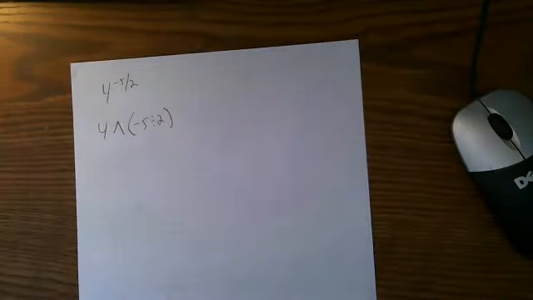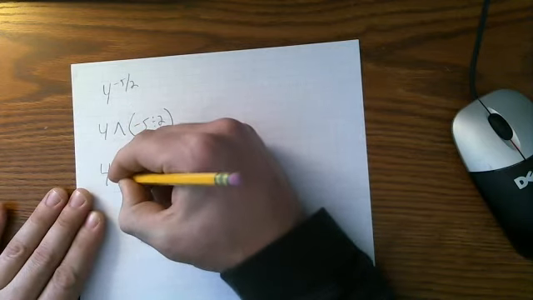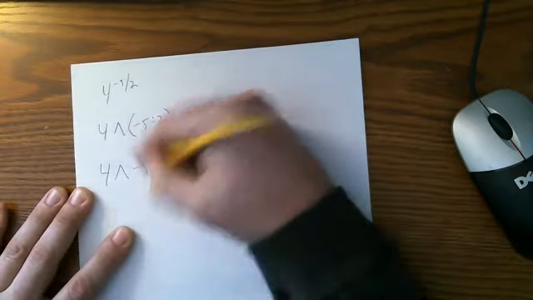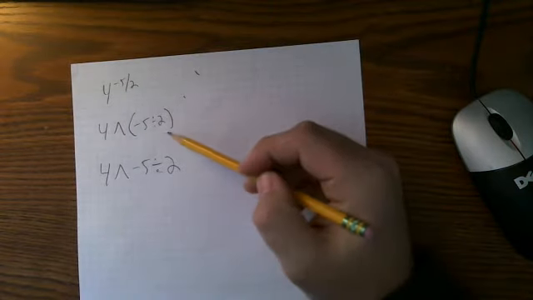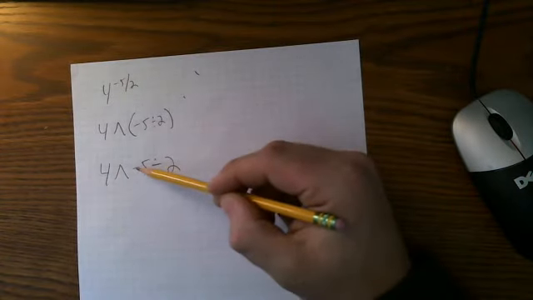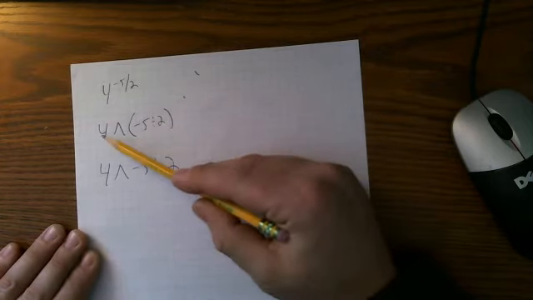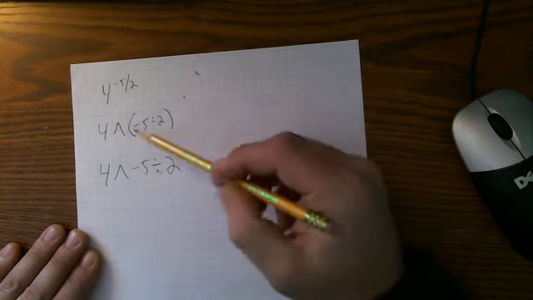So what the calculator would be saying is, if I hadn't opened up parentheses here, the calculator would say 4 to the -5, what the heck, divided by 2. If you're not using the parentheses, the calculator is going to raise 4 to the -5th power and then divide by 2, rather than understanding that I want 4 raised to a power, and the power I want you to raise it to is all of that. So make sure you're using parentheses. This is wrong. This is right.